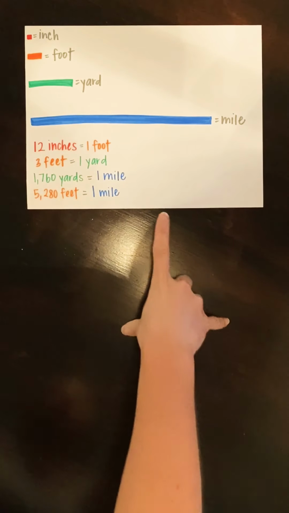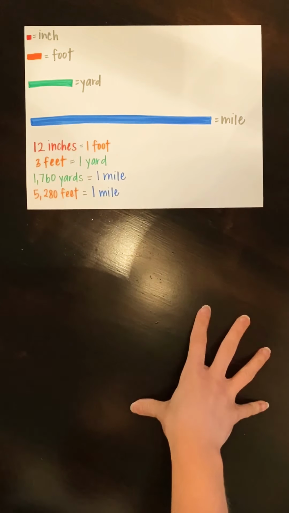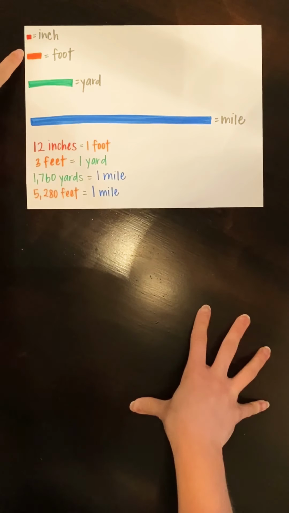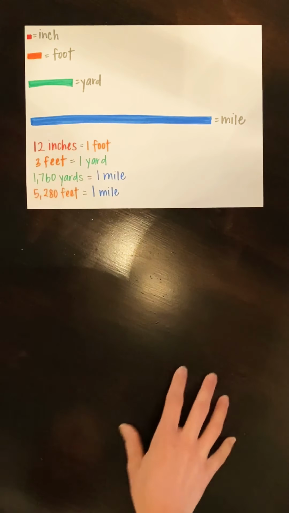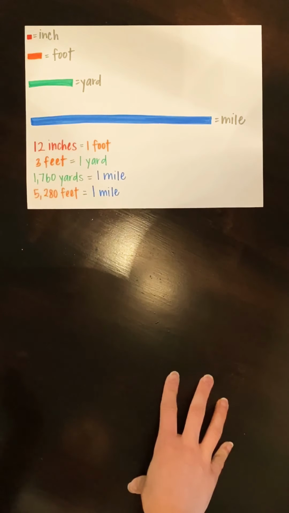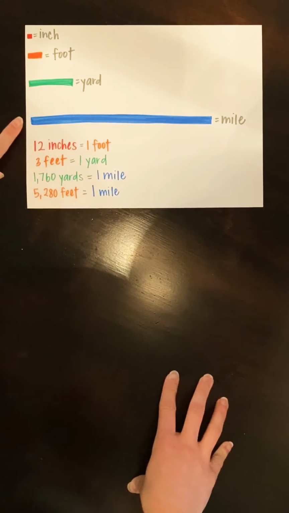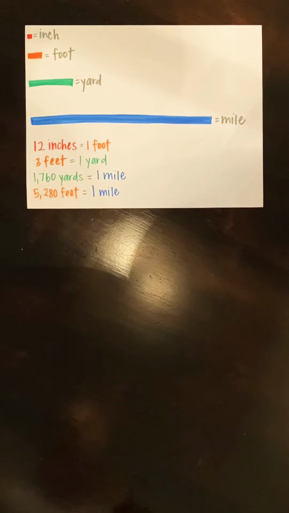Now I've made this chart just as a visual, and it's not completely accurate. It is not drawn to scale, but you can see that an inch is smaller than a foot, which is smaller than a yard, which is smaller than a mile. And we've got preset conversions that help us to convert from one unit to another. So for example, it takes 12 inches to make 1 foot, 3 feet to make 1 yard, 1,760 yards to make 1 mile, and it also takes 5,280 feet to make 1 mile.